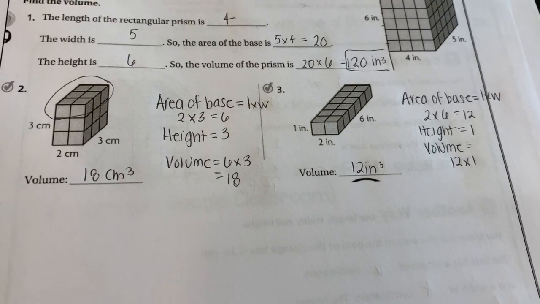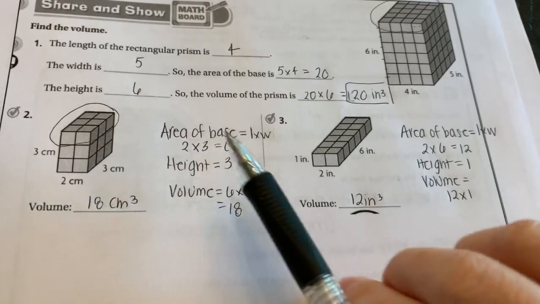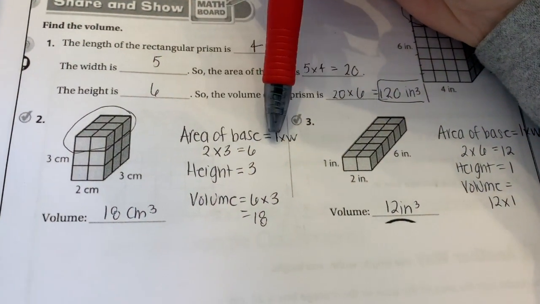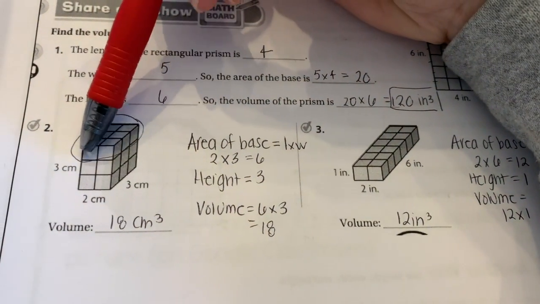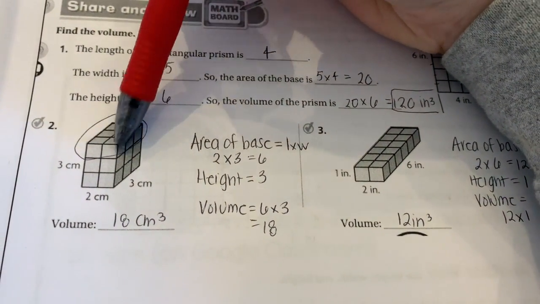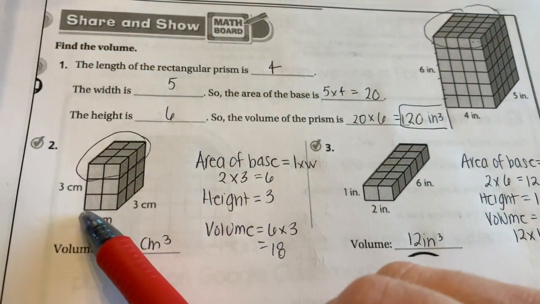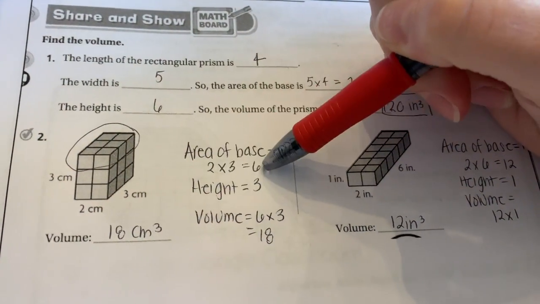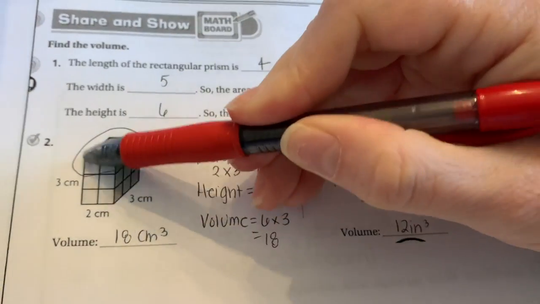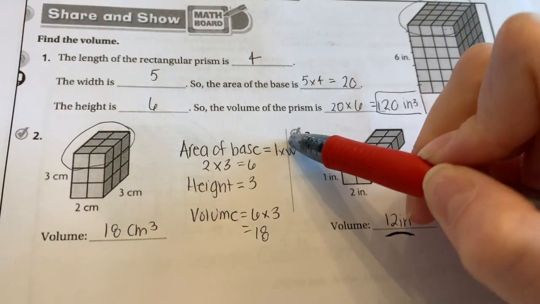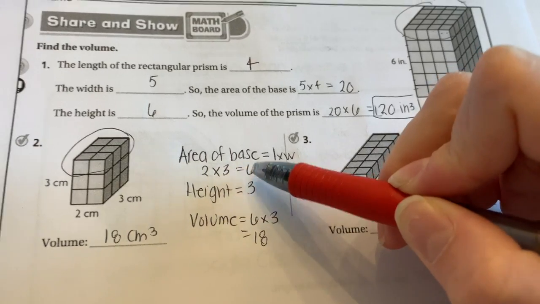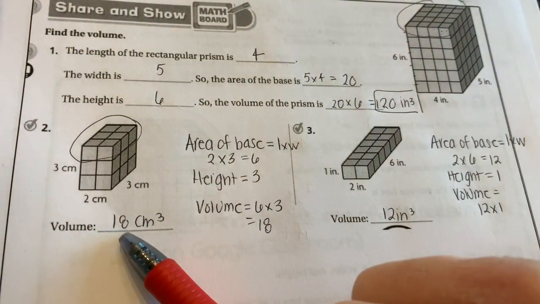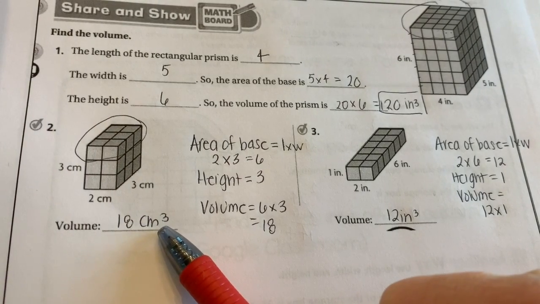Okay guys, I hope this was nice and easy for you. I wrote it out for you guys so you could see it a little clearer. The area of the base is the length times the width. So the length is 2, the width is 3, and again they give you that at the bottom too if you'd like to use the bottom. So the area of the base is 6, and then the height is 3. So to find the volume, I take the area of the base and the height and multiply them, and I get 18. So my volume is 18 centimeters cubed.